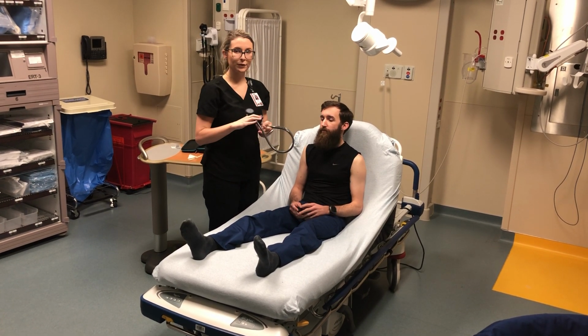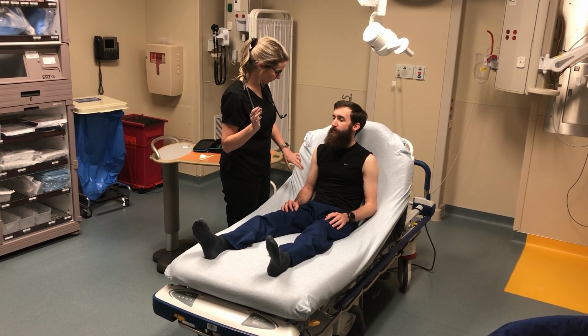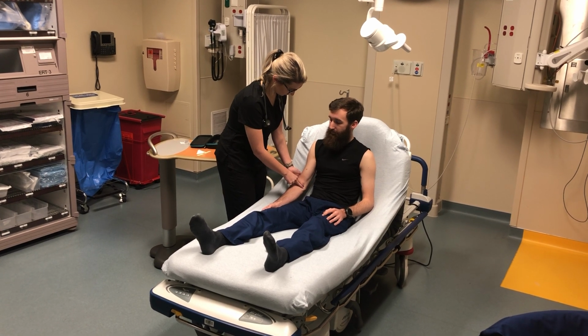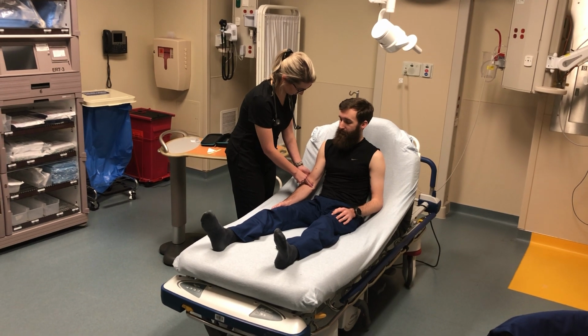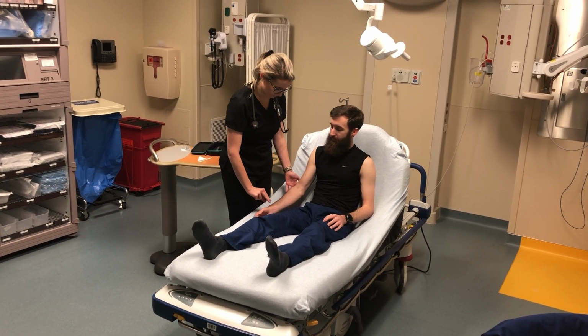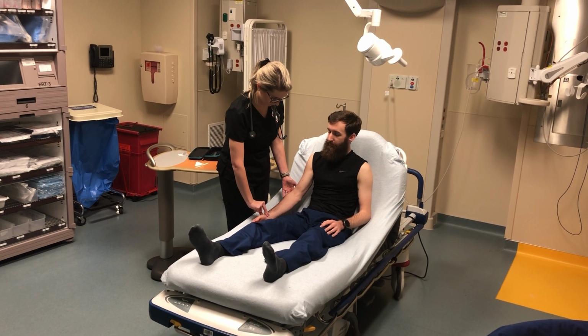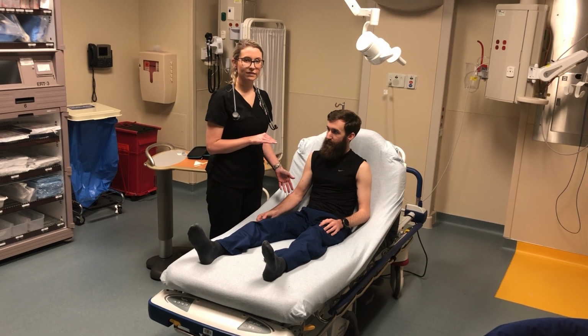And then from there, we would move down and check his other pulses. So we would go with the brachial. This is also strong in a grade 2. And then his radial. You would then move on to the femoral.